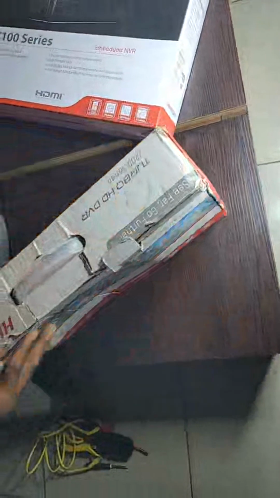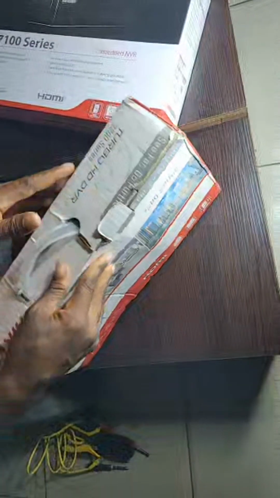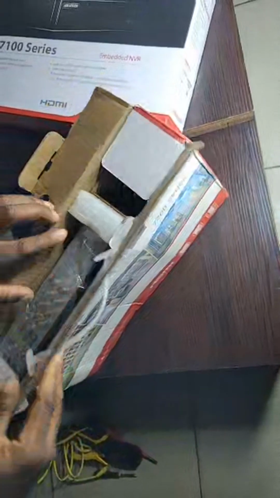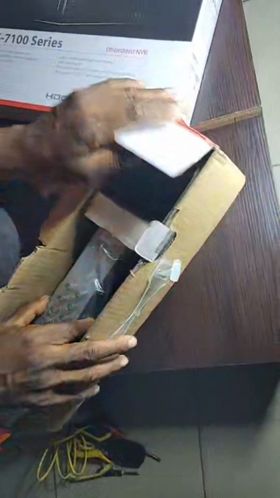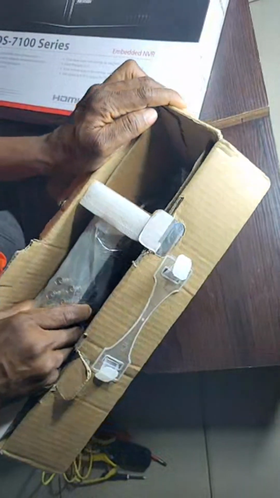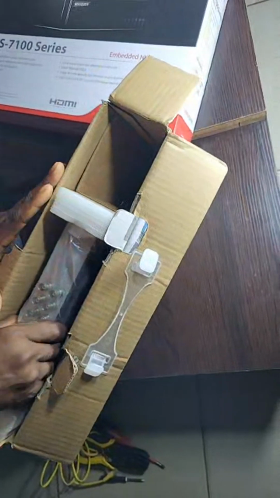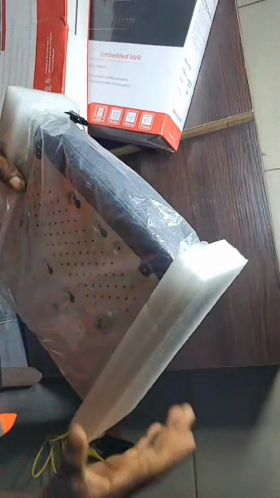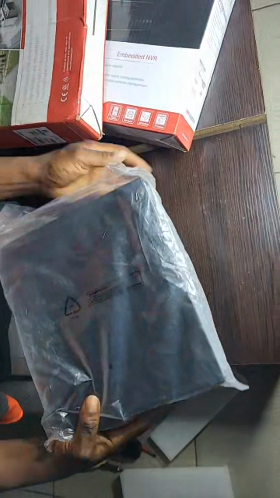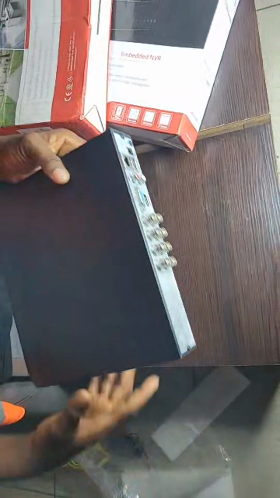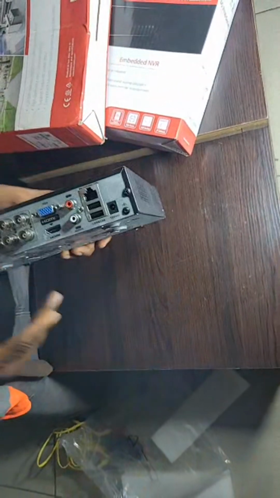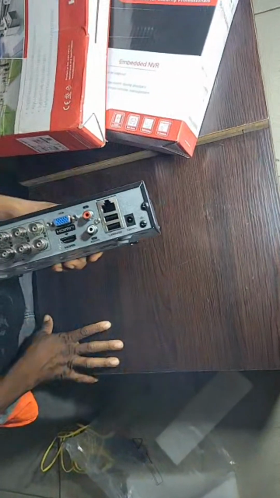So this right here is our DVR. A DVR is called a digital video recorder. This is what a DVR looks like. Now, as you can see right here, this is an 8-channel DVR.